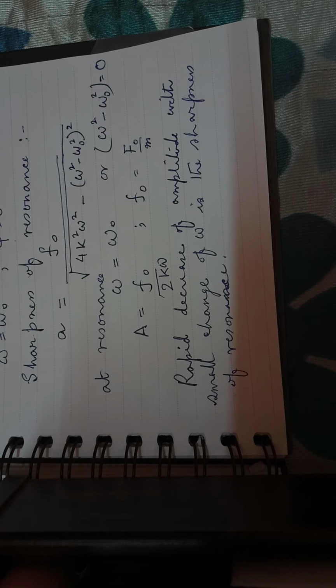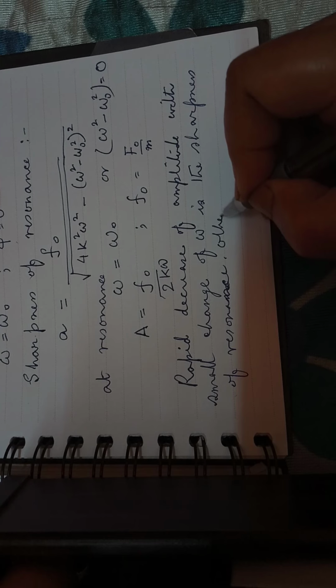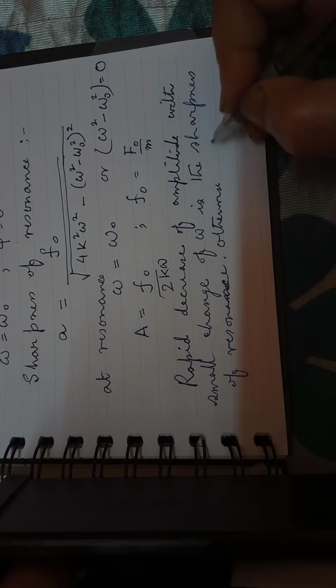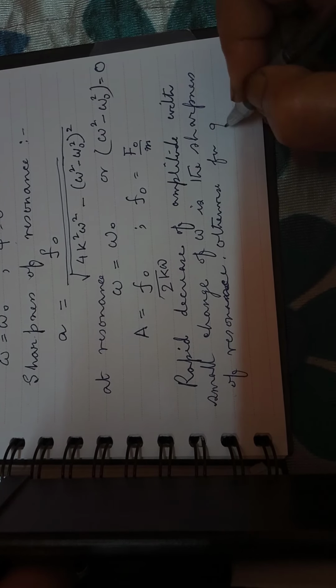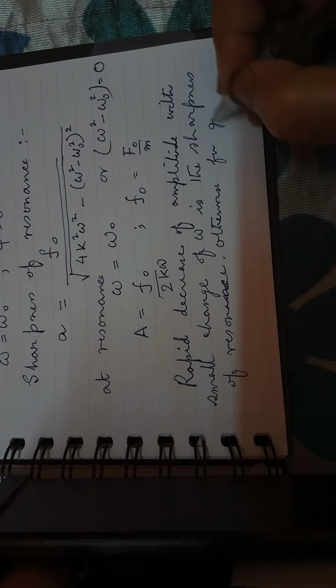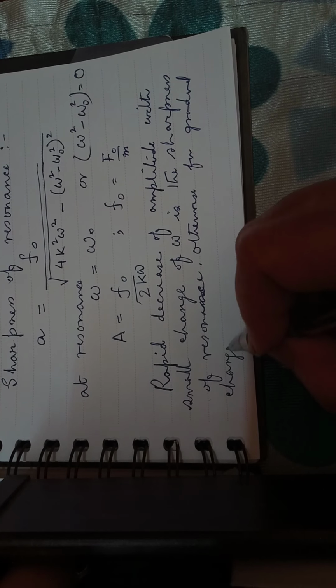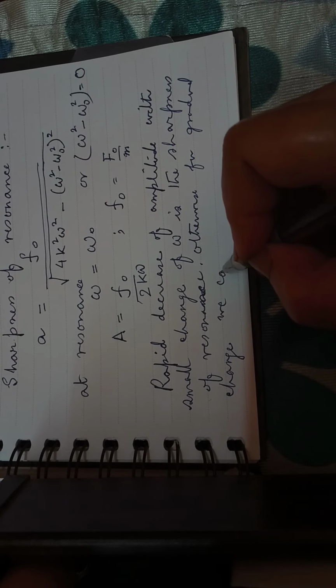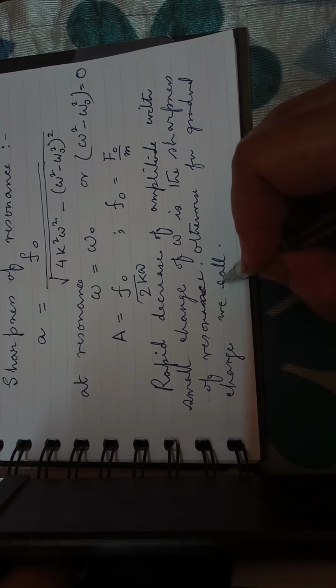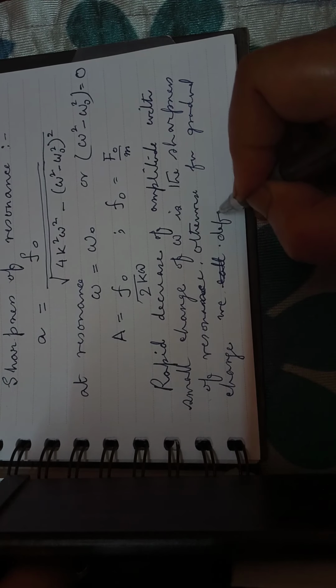When the amplitude at resonance falls gradually as omega is changed slightly from its resonant value, otherwise, for gradual change, we call the resonance flat.